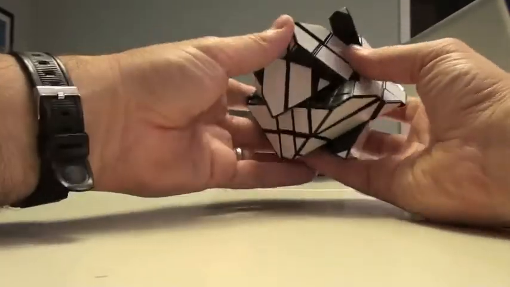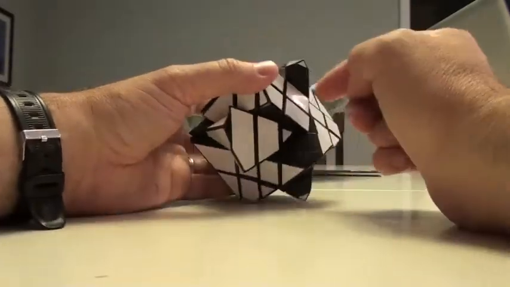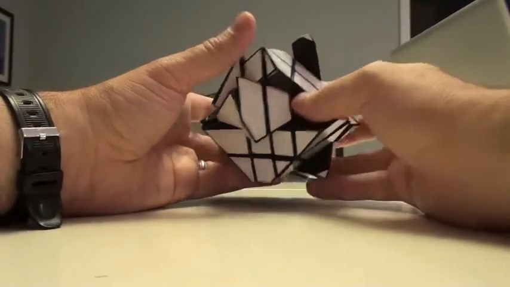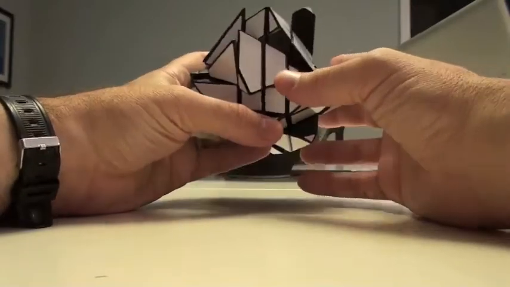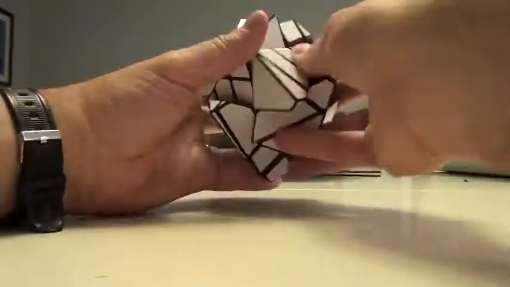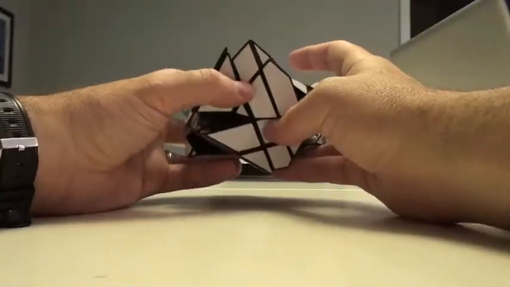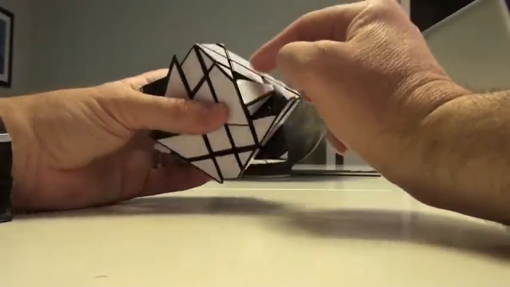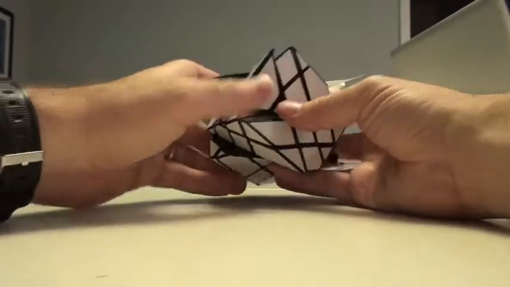So what we're going to have to do is actually do the Redbull algorithm to flip that. But before I do that, let's go ahead and turn it to where there's 3 up and 1 down. Okay, so as you can see, all these are right side up and they're even placed where they need to be. This needs to be upside down.